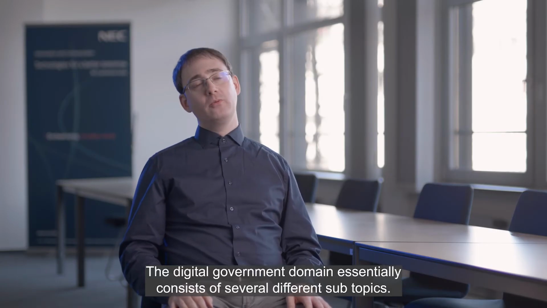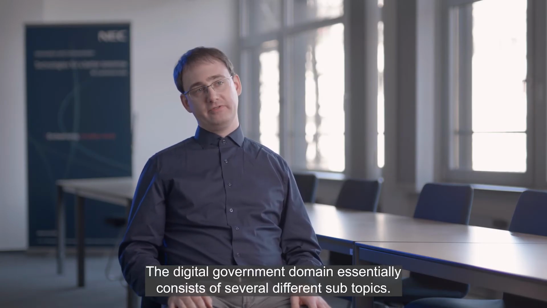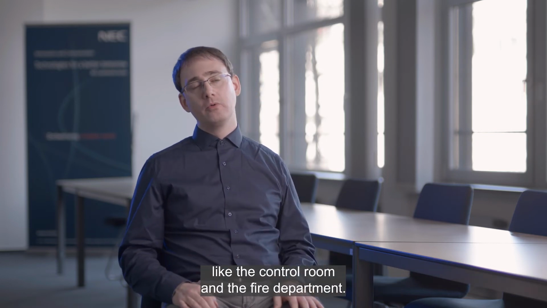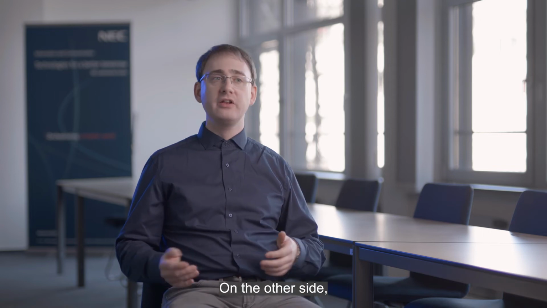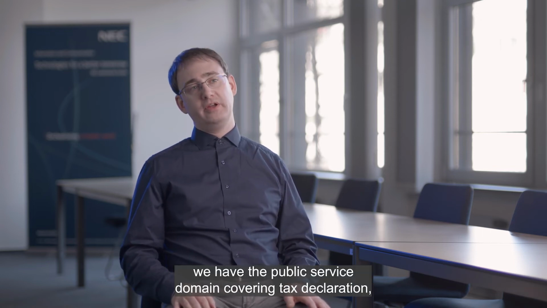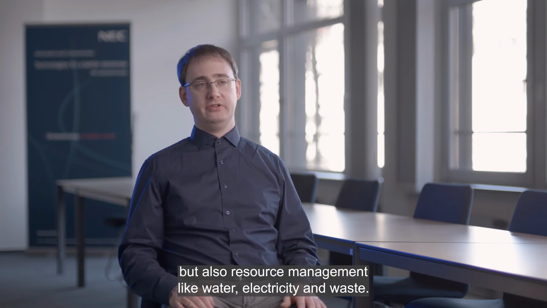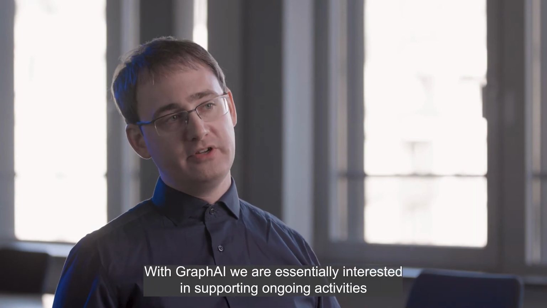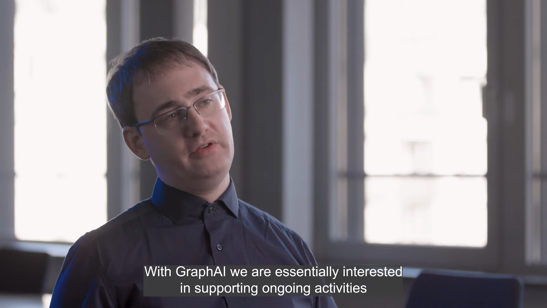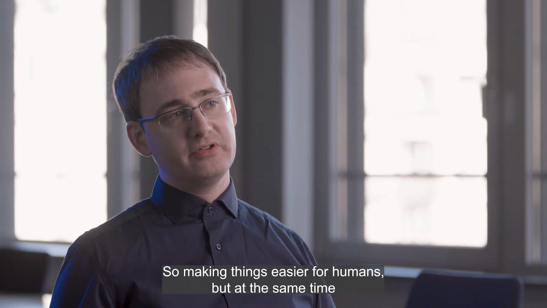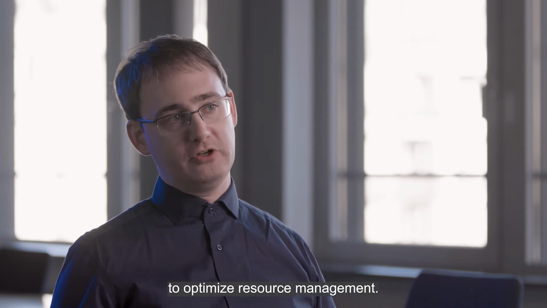The digital government domain essentially consists of several different subtopics. So on one side we have the public safety domain covering things like the control room and the fire department. On the other side we have the public service domain covering tax declaration, but also resource management like water, electricity and waste. With GraphAI we are essentially interested in supporting ongoing activities within these fields, so making things easier for humans, but at the same time to optimize resource management.